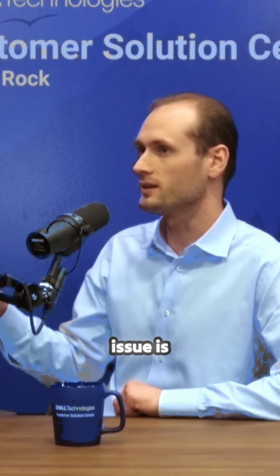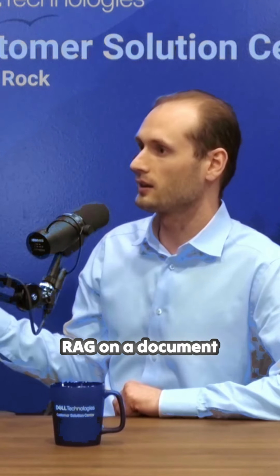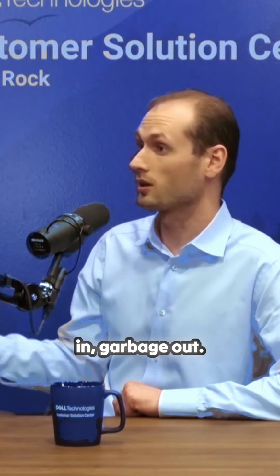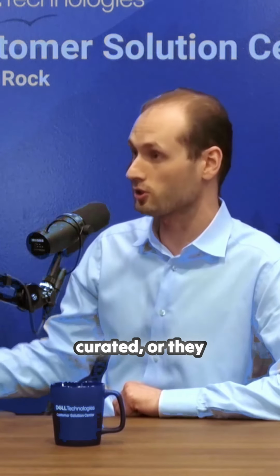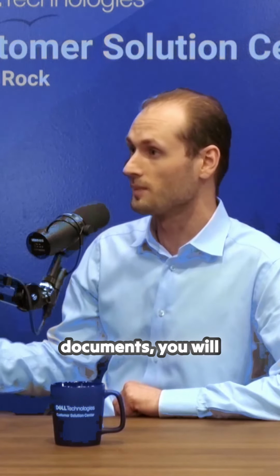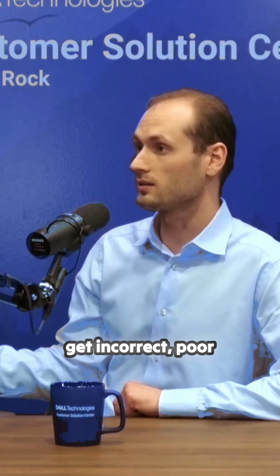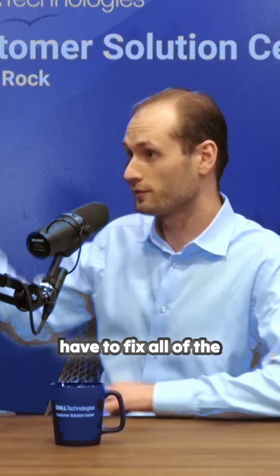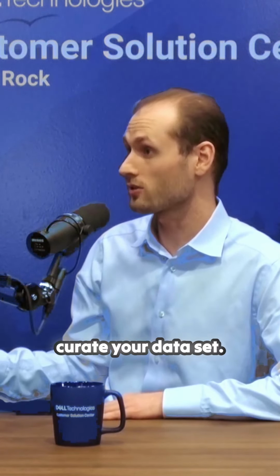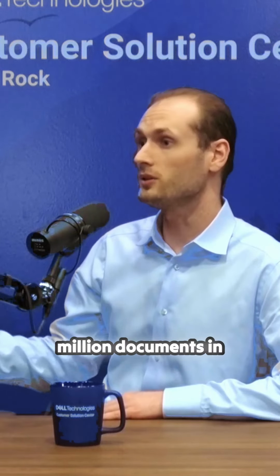So the big issue is right now, if you do RAG on a document data set, it's garbage in, garbage out. Right? If your documents are not of high quality, they're not curated, or they have inaccurate information in those documents, you will get incorrect, poor responses from your RAG large language model. Right. The solution and the way to approach that is you effectively have to fix all of the inaccuracies and curate your data set.